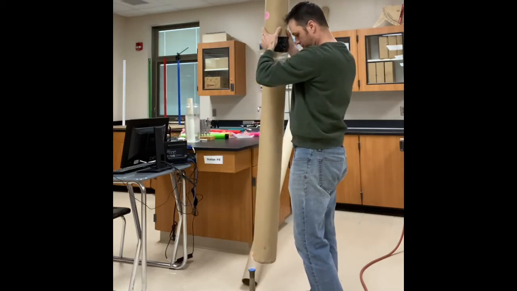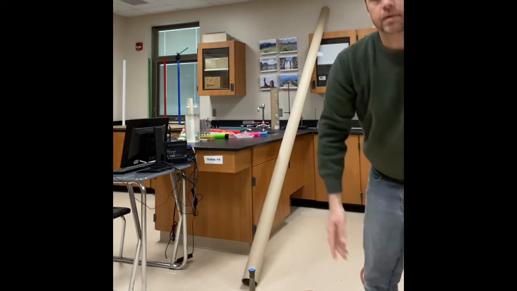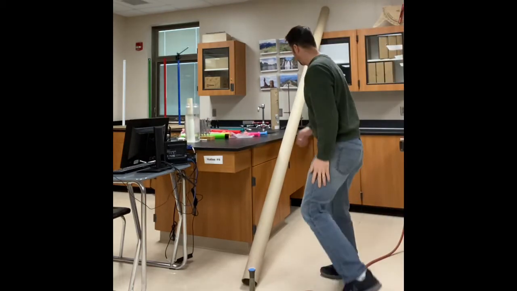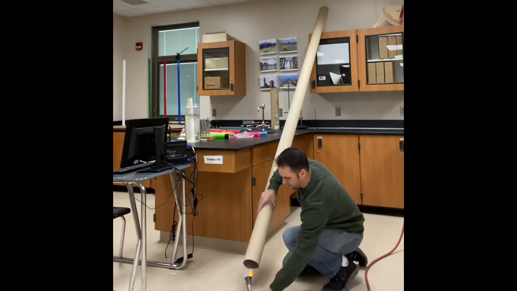I have a little bit longer pipe. It's a little bit difficult to resonate because I can't stand it straight up. So I'll try to do it at an angle.